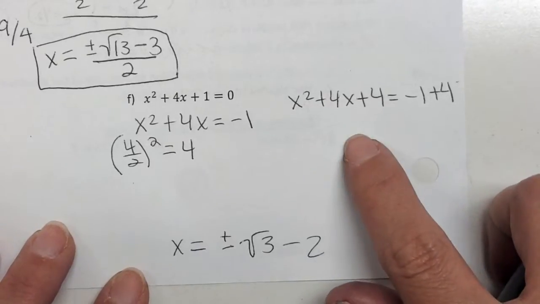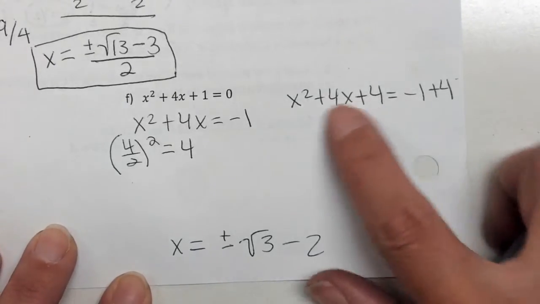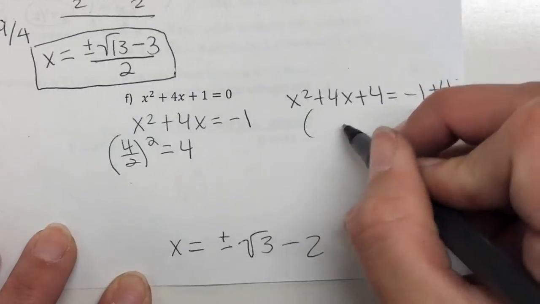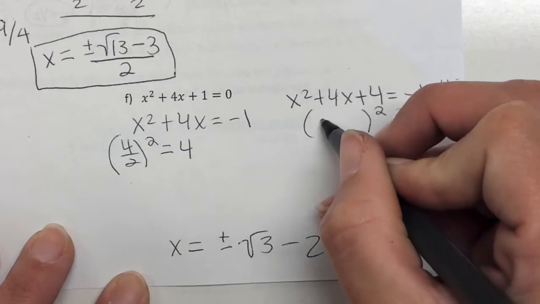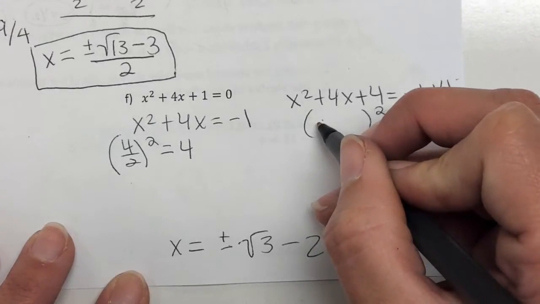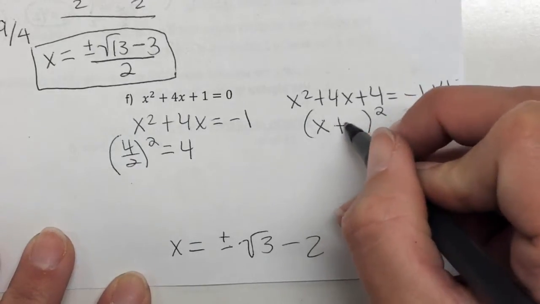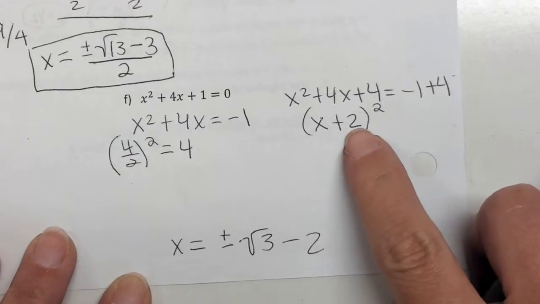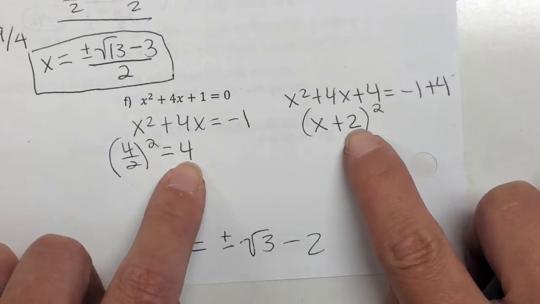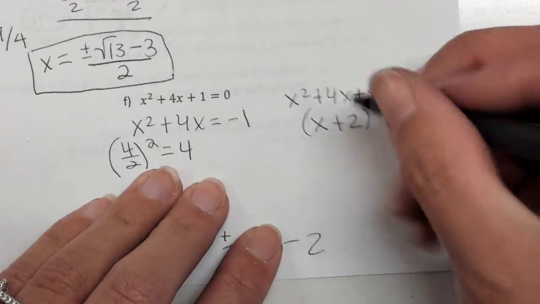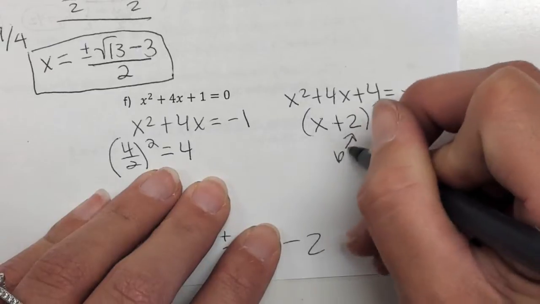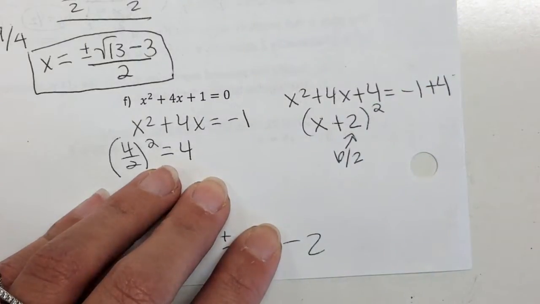Alright, on the left side, Cade, tell me what this would be factored. Good. And a lot of y'all had 4 right here because you took it from here. So in this spot, this is not b over 2 squared. This spot is just b over 2.